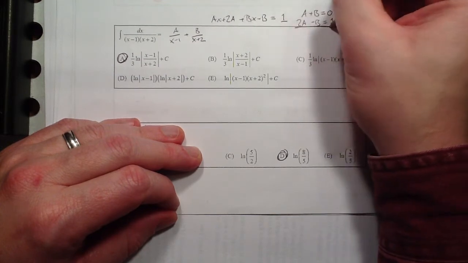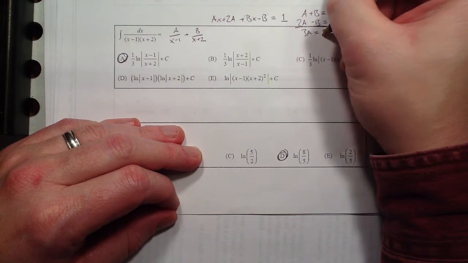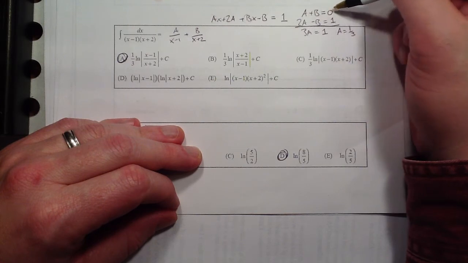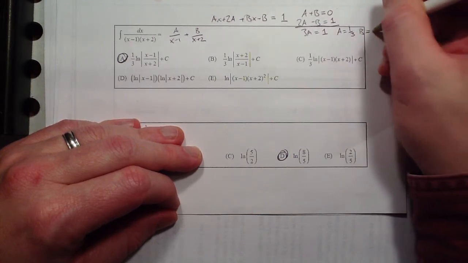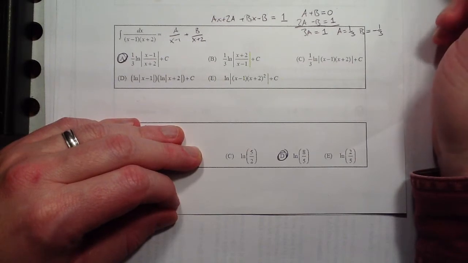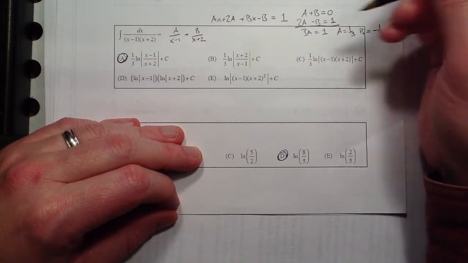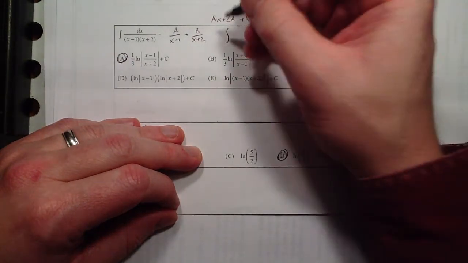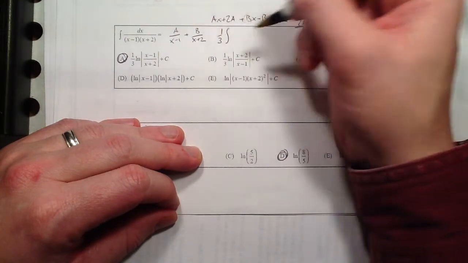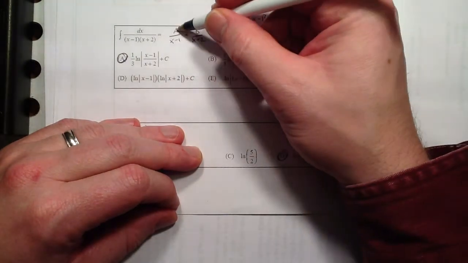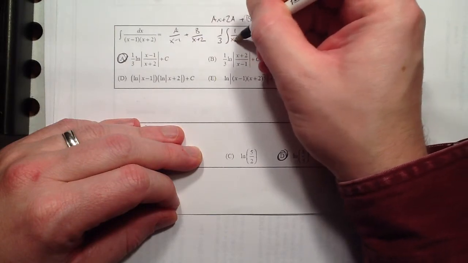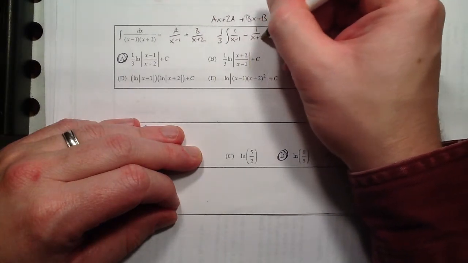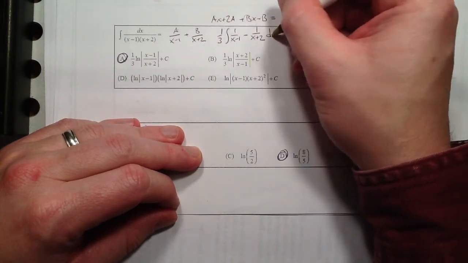Adding those together gives me 3A is equal to 1, or A is equal to 1/3. And since A plus B is 0, B must be negative 1/3. Right? So that means my original integral now turns into, again, since they're both 1/3, I'm going to move the 1/3 to the front, so I have the same factor. I get 1 over x minus 1 minus 1 over x plus 2. I just brought the 1/3 out to the front.